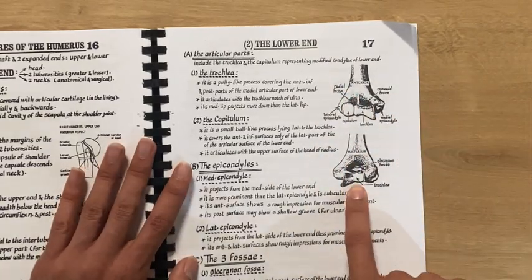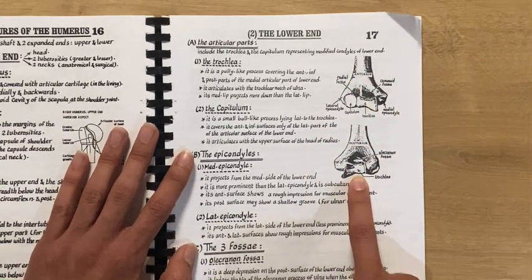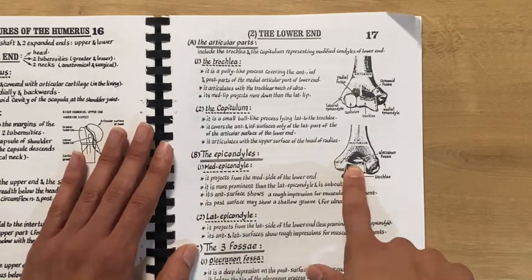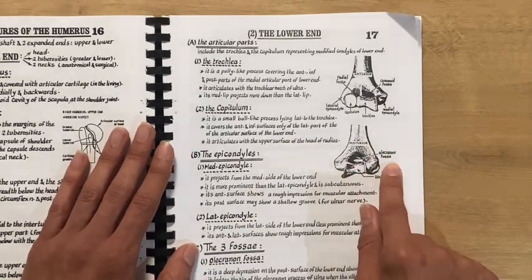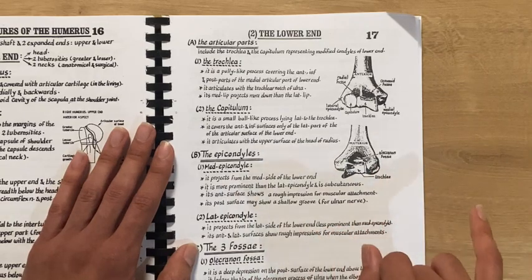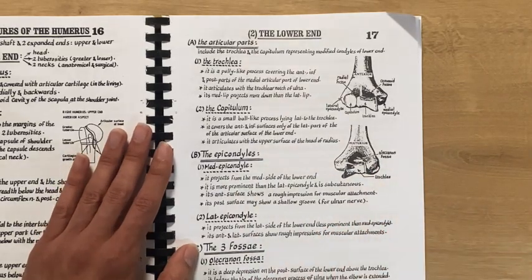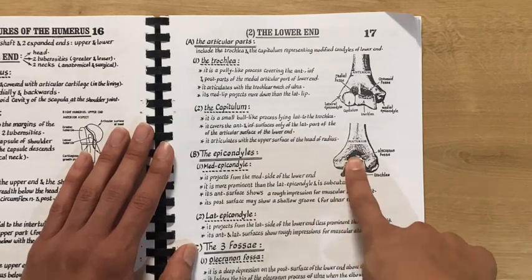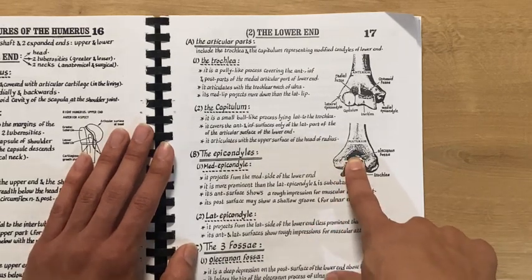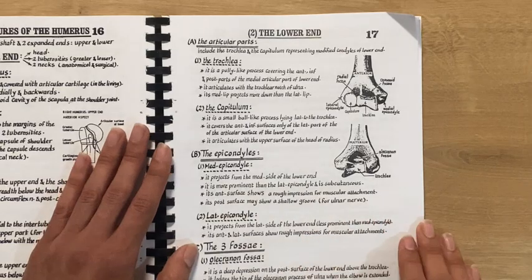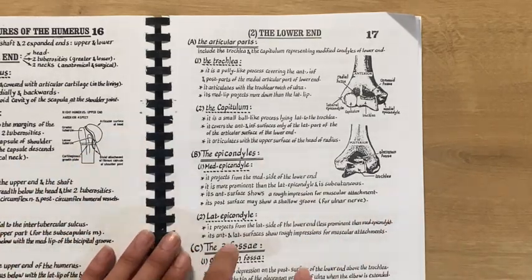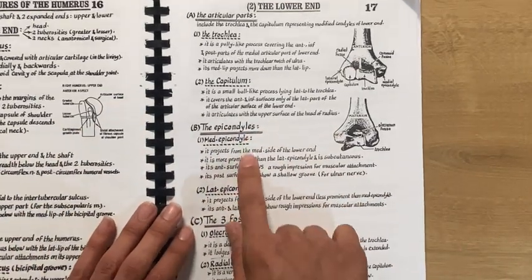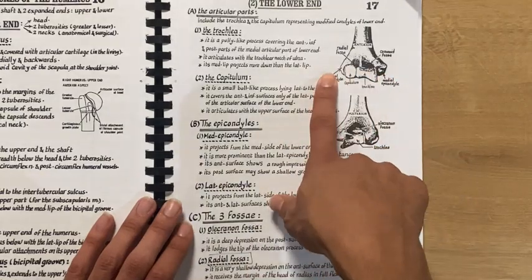Now when we look at the posterior end, you can see the olecranon fossa. It's called the olecranon fossa because, as I'll show you later, the olecranon process of the ulna fits in here when the arm is extended. Then you have to know the epicondyles. As I said, medial epicondyle and lateral epicondyle.